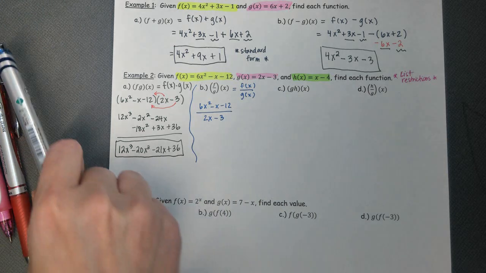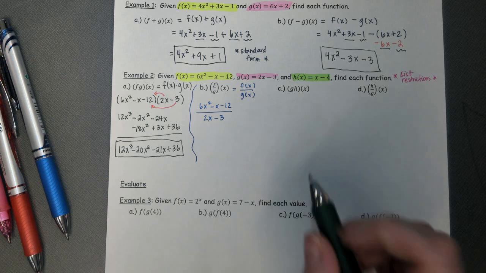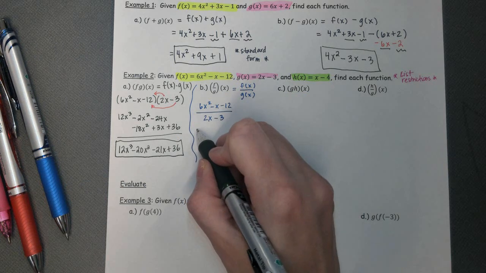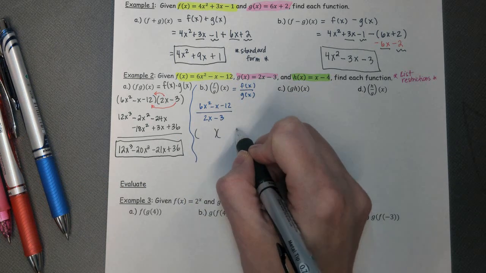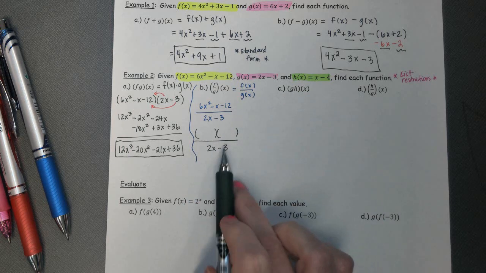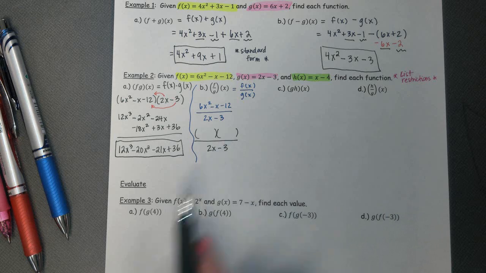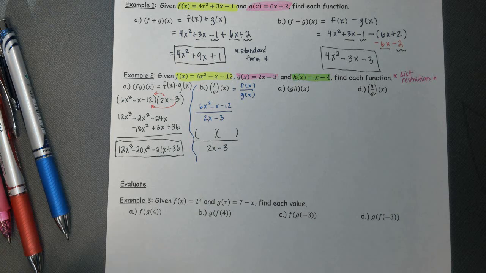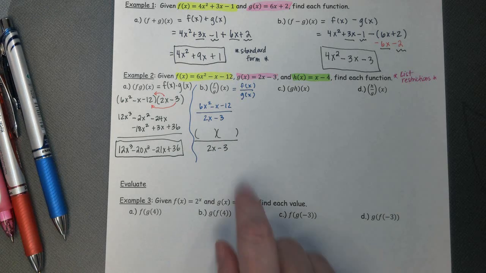So to see if we can simplify, we're going to try to factor the numerator. The reason why you want to see if you can factor it is to see if it cancels out with anything on the bottom. Okay?